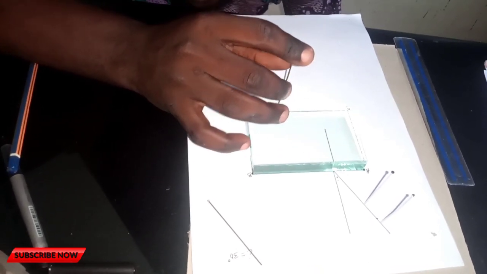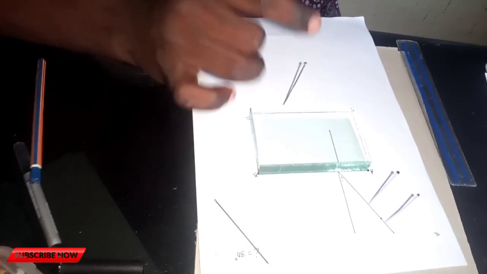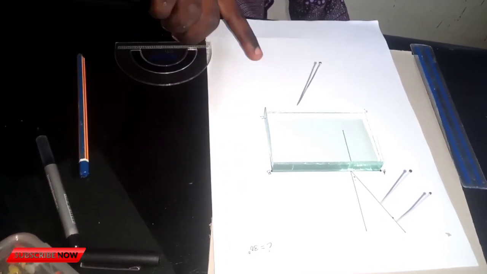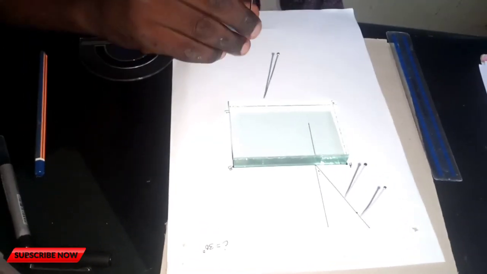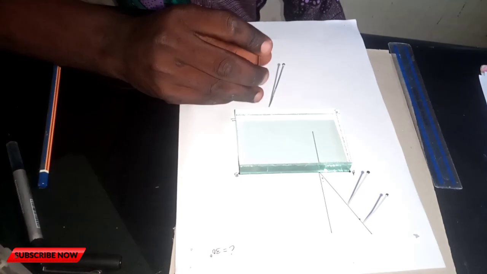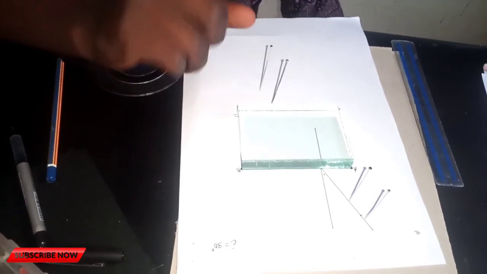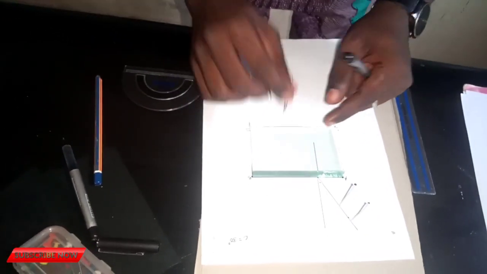I haven't seen that they are on a straight line; I'm seeing one image now, so I have to put in the other pin. Make sure you view from this base and avoid a parallax error, so that they can be on a straight line. So you erect the second pin. When you do that, I can see just one image, which is the image of this last one I put. So I'm going to remove that now.